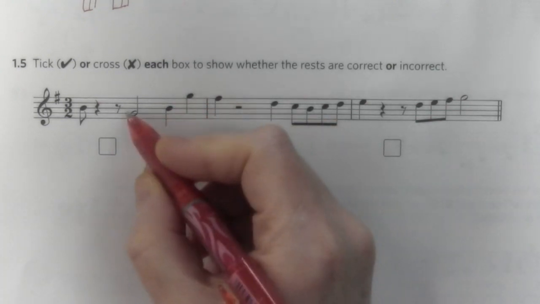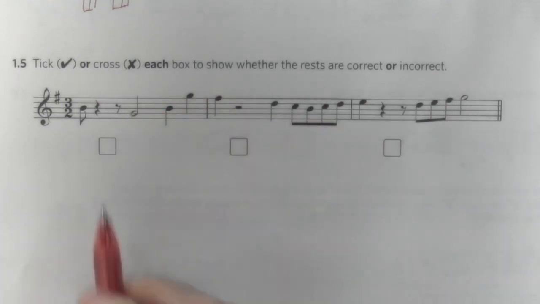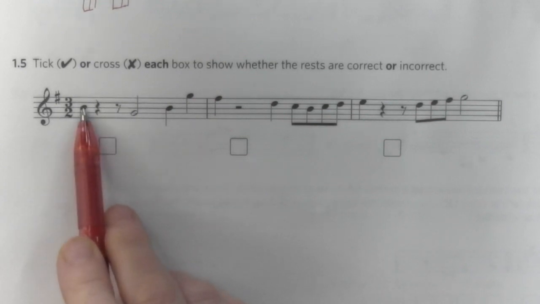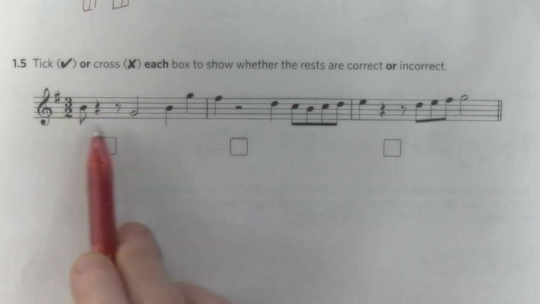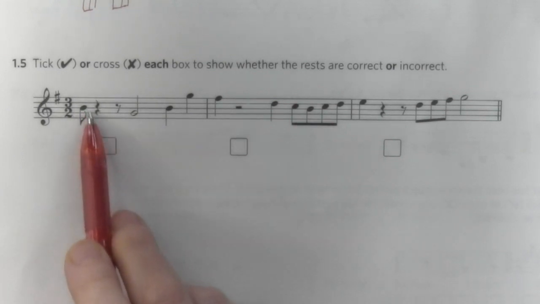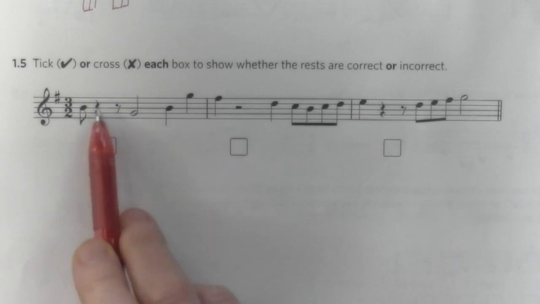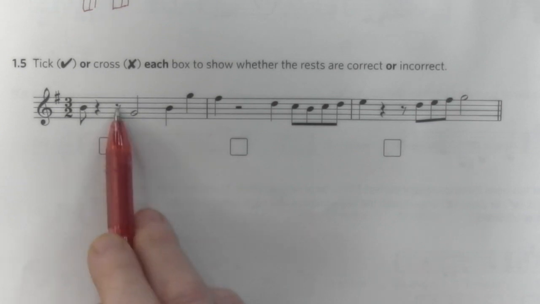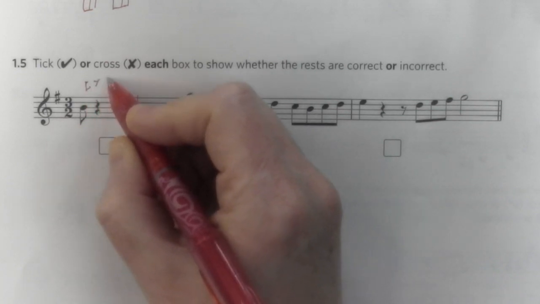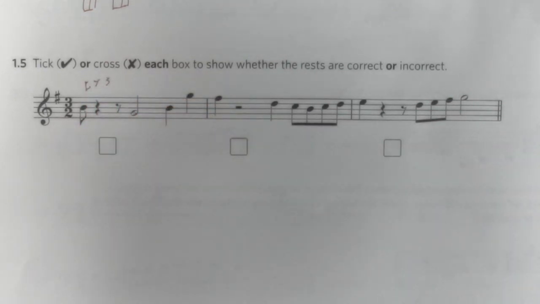3 halves means 3 minims in a bar. 1 minim is here, 1 minim is here. Now we have 1 crotchet and another crotchet, which equals 1 minim. But do we really need a syncopation here? Do we really need to lengthen this rest? Or wouldn't it be better to write this instead? 1, 2 and 1, 2. I think this. So this is incorrect.